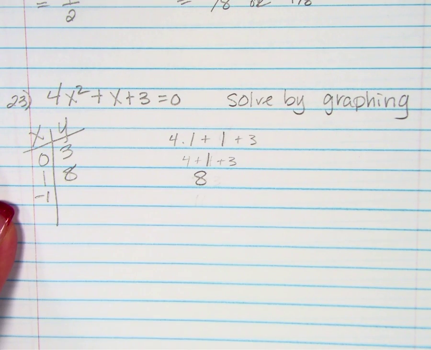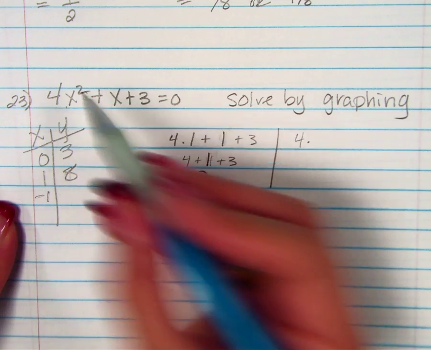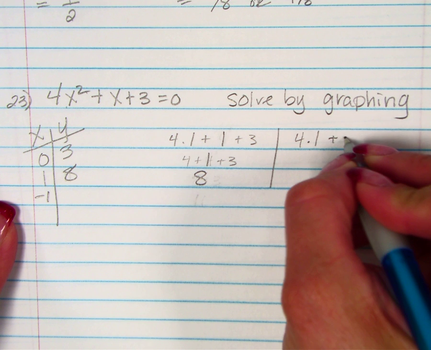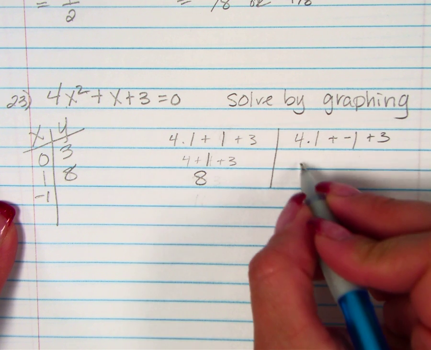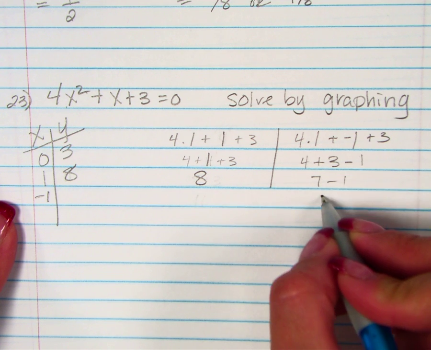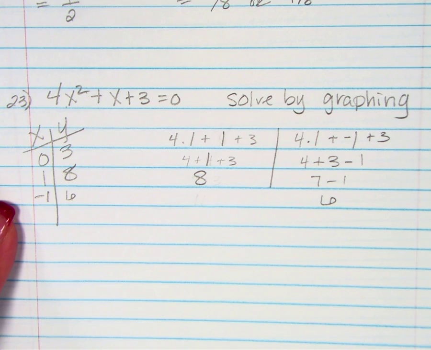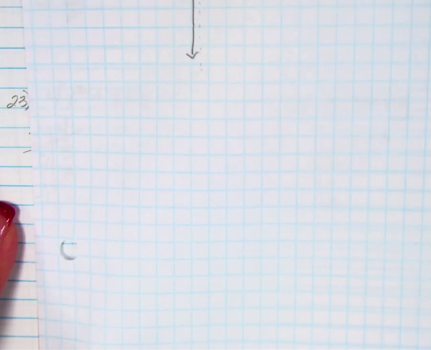Thank you. So now we have to figure out what happens when it's a negative 1. So if it's a negative 1, it's 4 times negative 1 squared, which is still 1, but then it's plus a negative 1 plus 3. So this is 4 plus 3 minus 1. So you have 7 minus 1, which is 6. Can we graph these things? Sure, let's try it and see what happens.